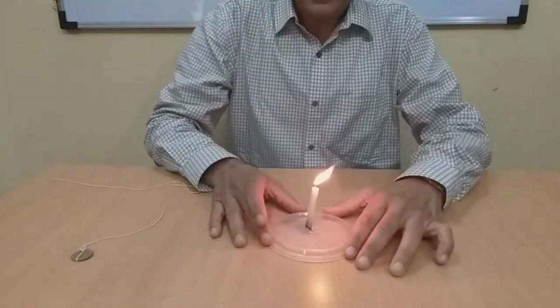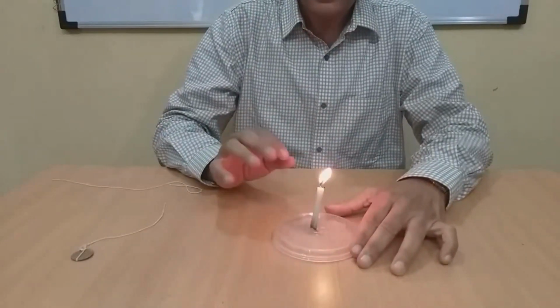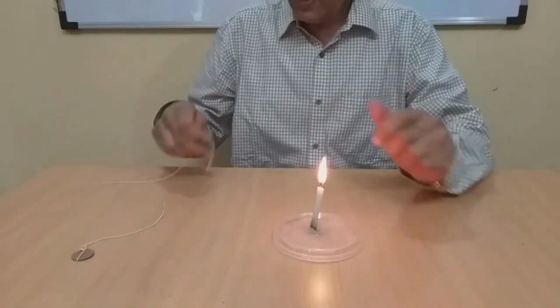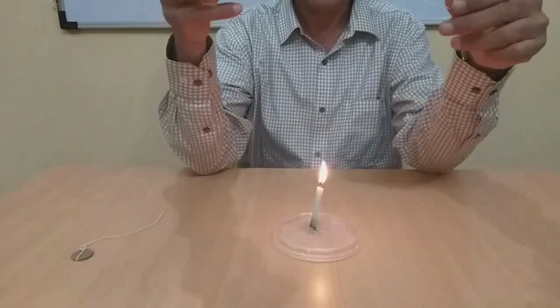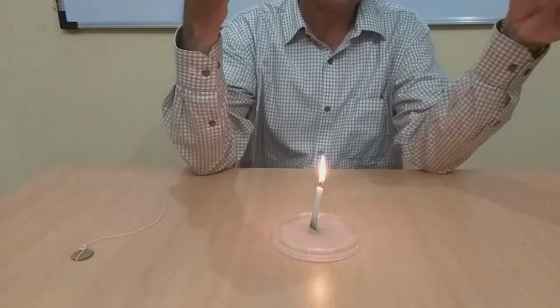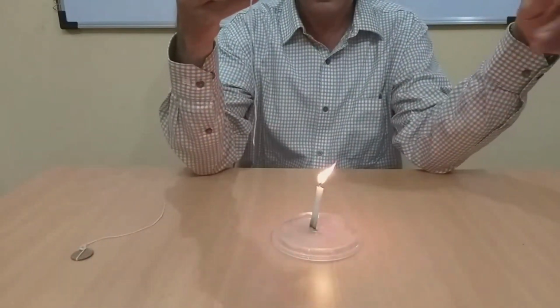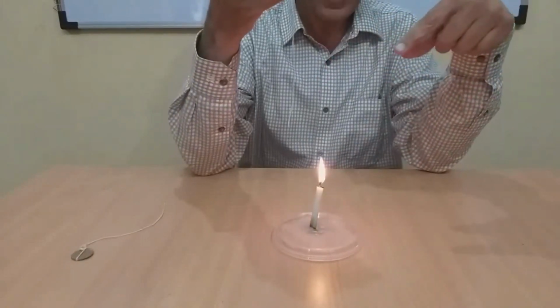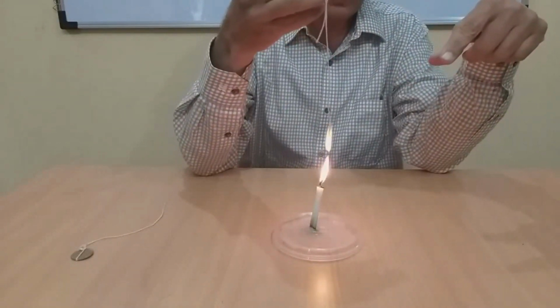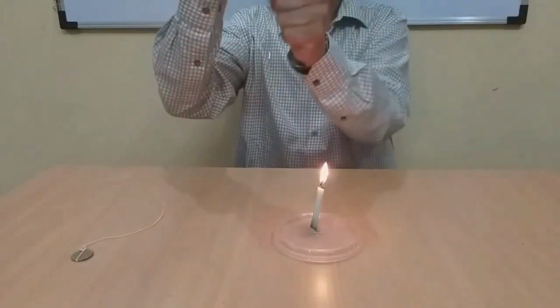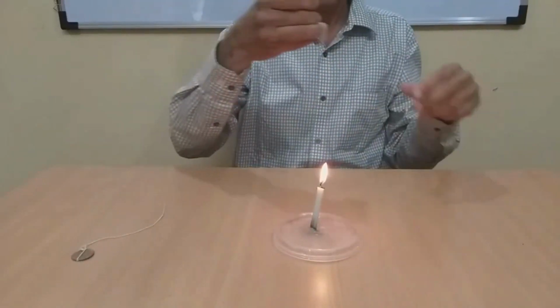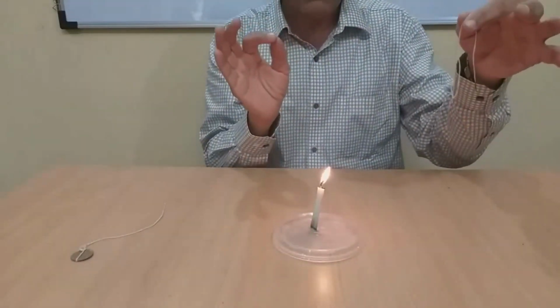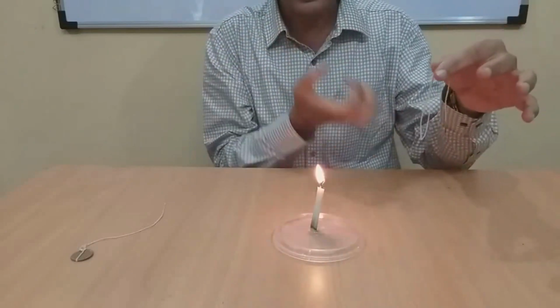See, I have placed a candle in front of me, that is a burning candle, and of course this cotton thread. You know, cotton thread burns quickly if it comes into the flame. Take a look. So it catches fire. So I am just turning it off. Now it did not take even a second to catch fire.